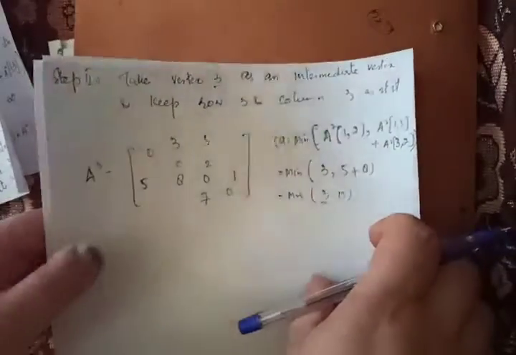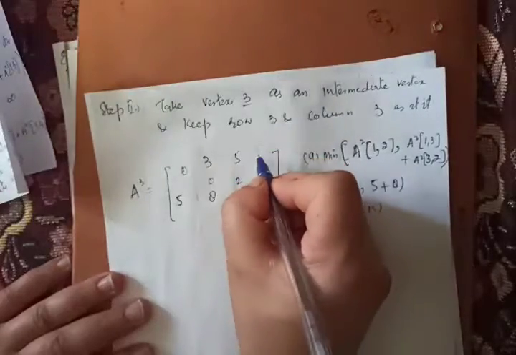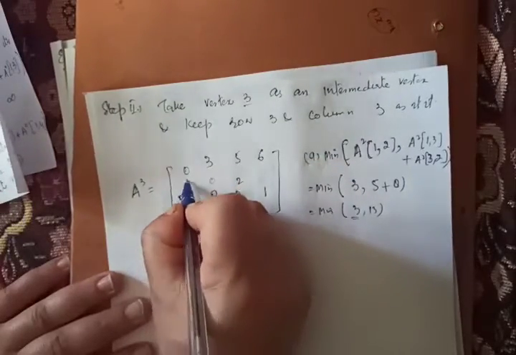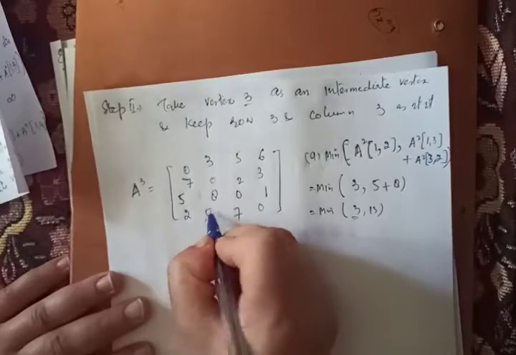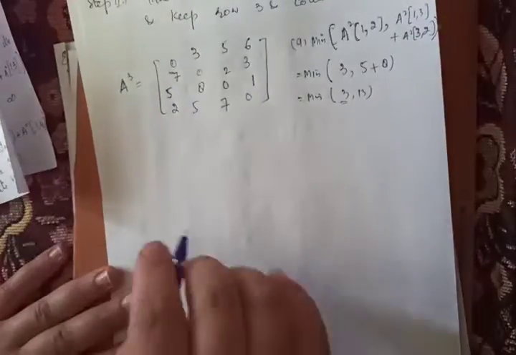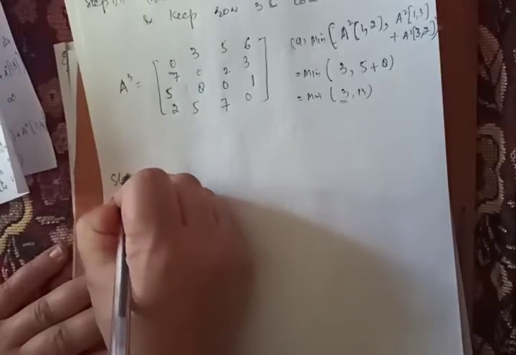I will write the updated matrix over here. So this will be a 5 and then 6. This will be a 7, 0, 2, 3. The last will be 2, 5, 7 and 0. Okay. After that, step number 4.